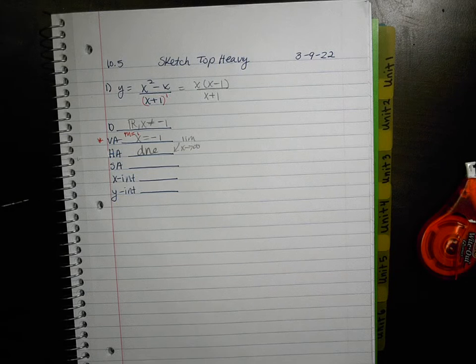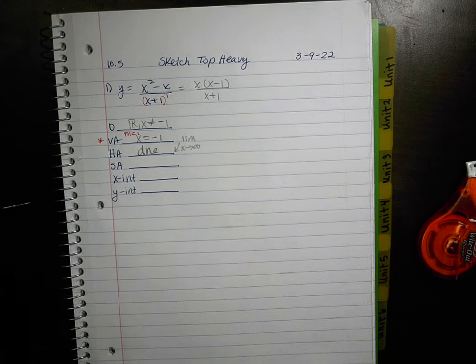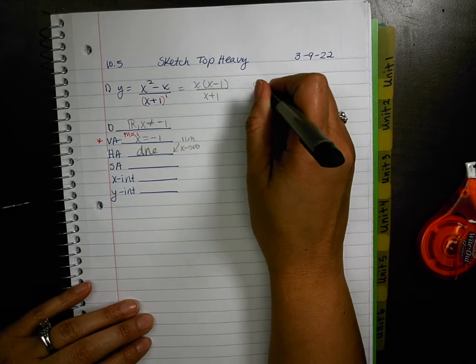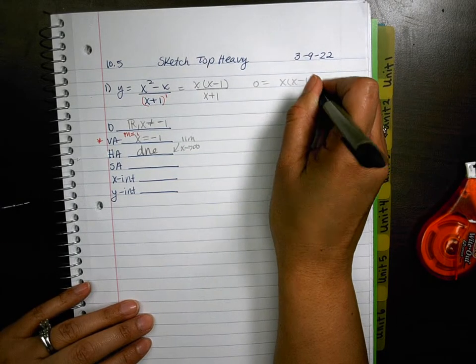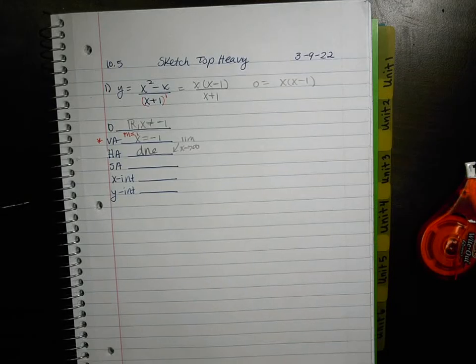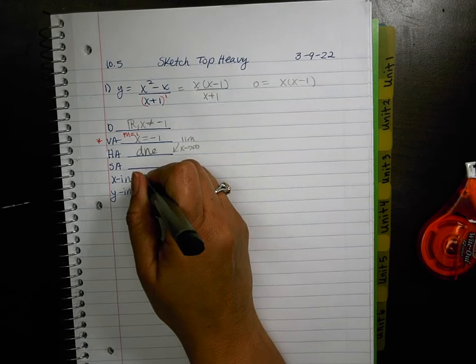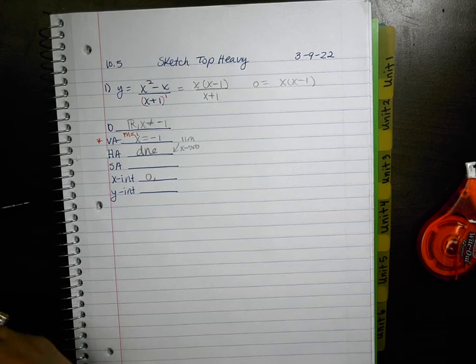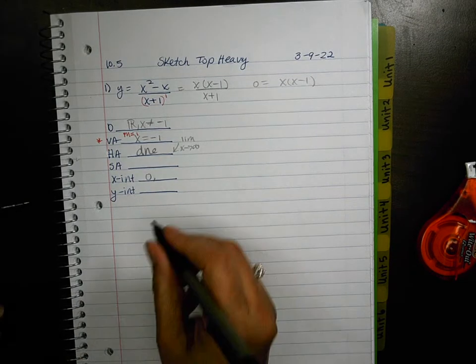Go to x-intercepts, y-intercepts. X-intercept, you make your equation equal to 0. And all I care about is the numerator because I know the denominator is going to cancel out anyway. And I also know the denominator can't equal 0. How many intercepts do I have? 0 and what? Positive 1.